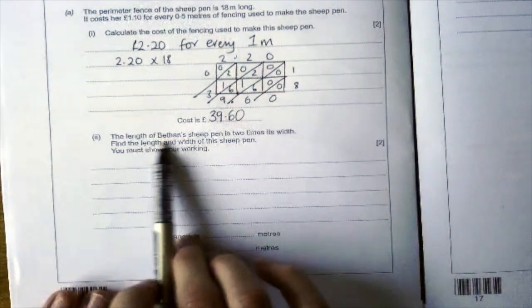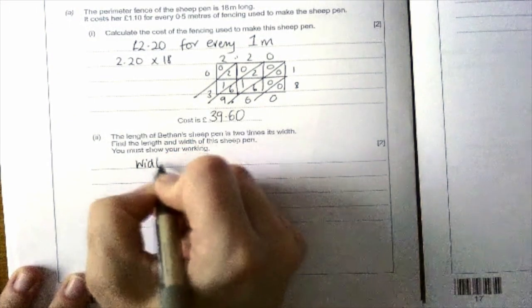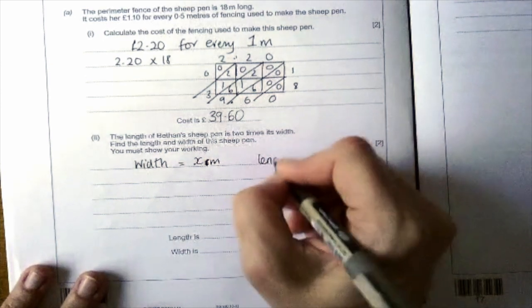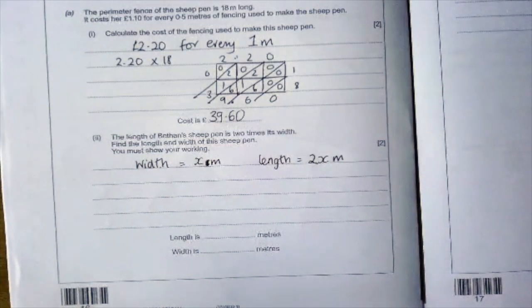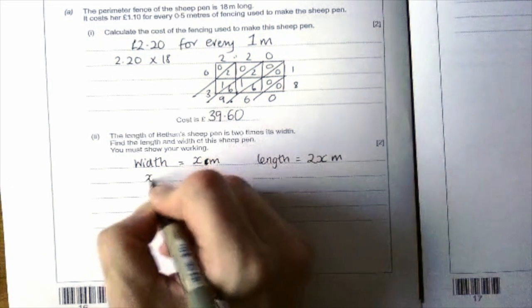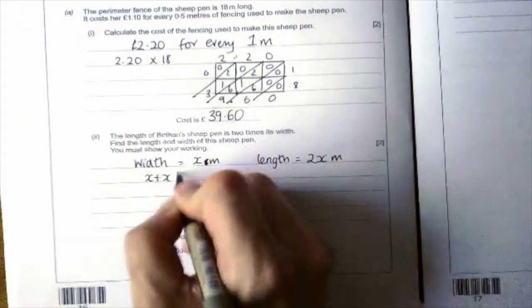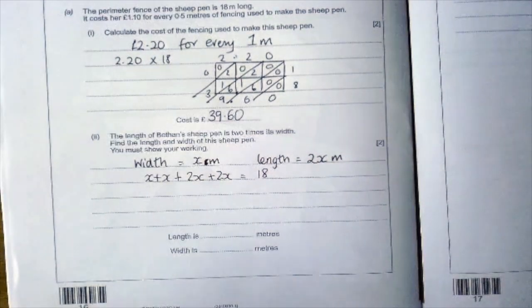So it says the length of Bethan's sheep pen is twice its width. So let's say the width is equal to x metres. That means the length is 2 times that, so it's 2x metres. Okay, we know that the perimeter adds up to 18, and that's what we're going to use to help us. So perimeter is the 4 sides added together. So it's x plus x, that's our 2 widths, plus the 2 lengths, and it equals 18.